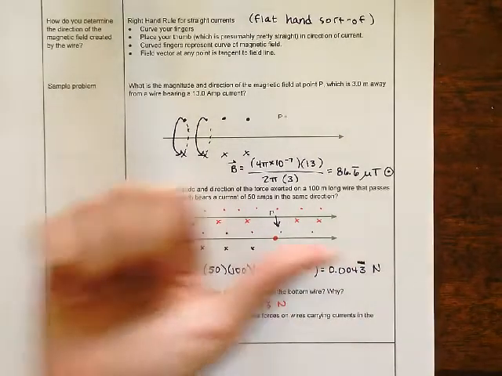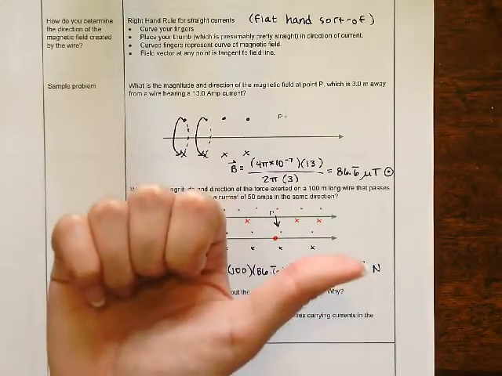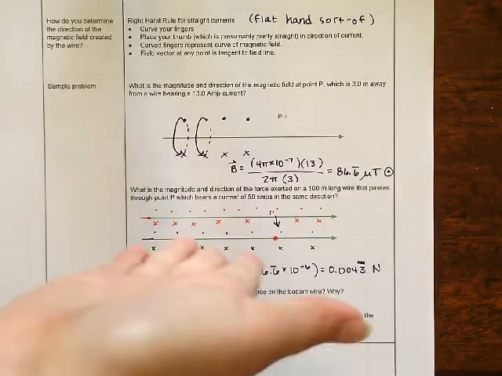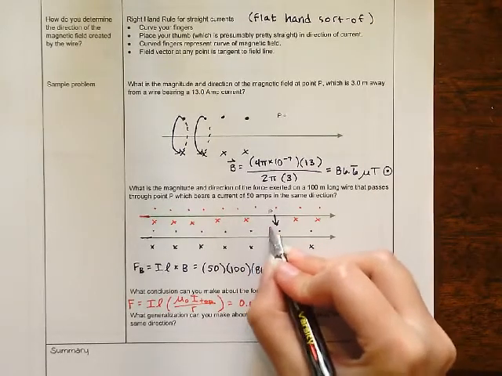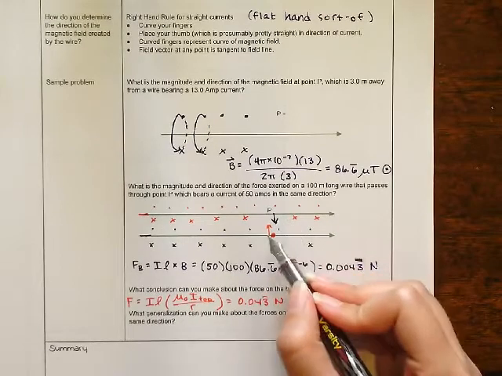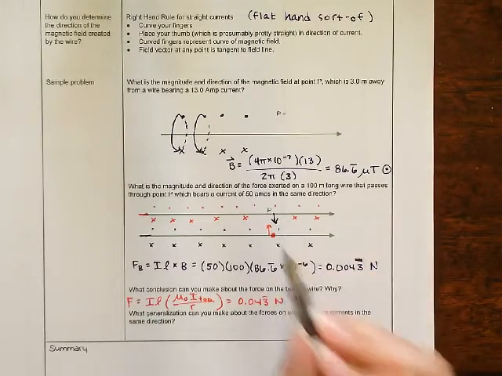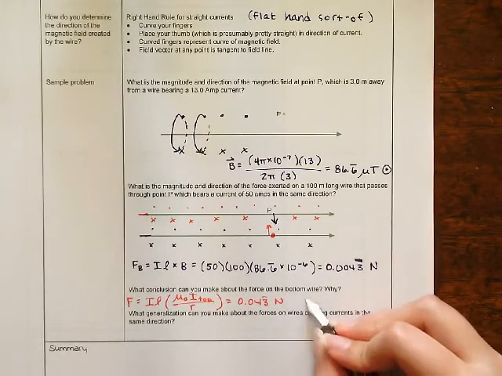And if we were to do this, the bottom wire of the current is going to the right. Okay, my field is pointing into the page, so I've got to point my fingers downward, and my palm points upward. So we have two forces that are the same size, equal in size, opposite in direction, acting on different objects. This is a third law pair.